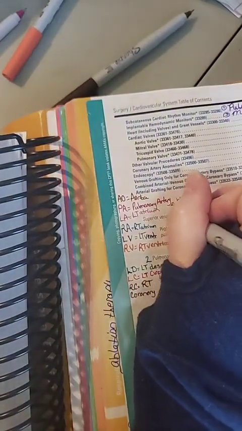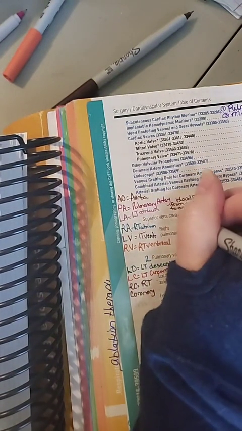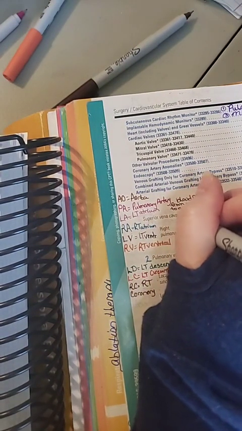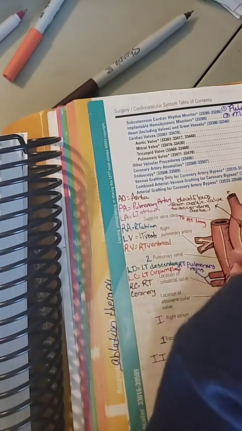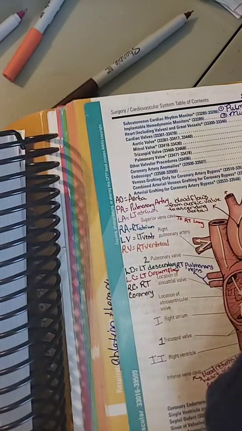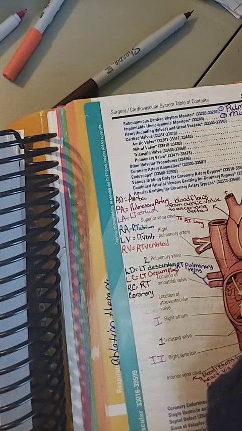This was on my exam. To the right lung. I'm like, why do I need to know that to be a coder? But apparently I do.